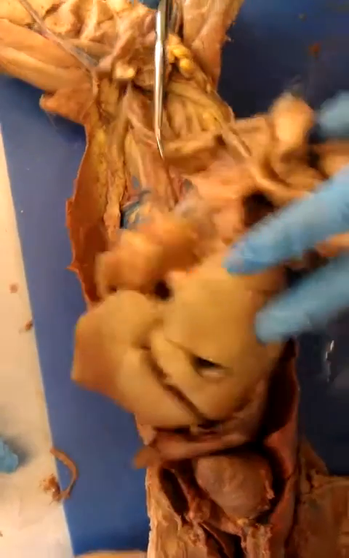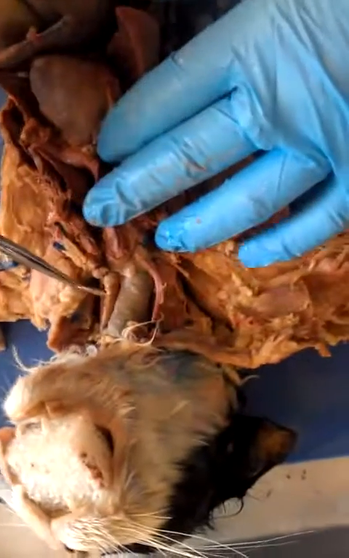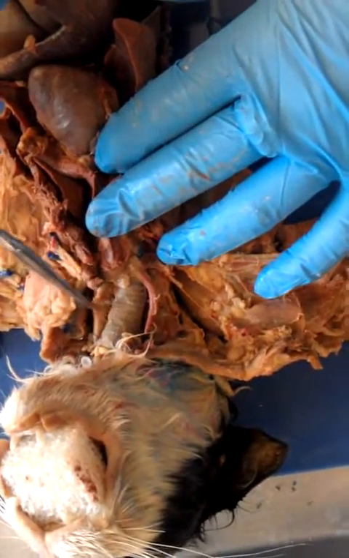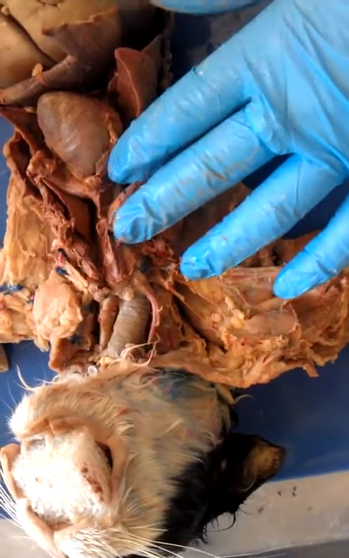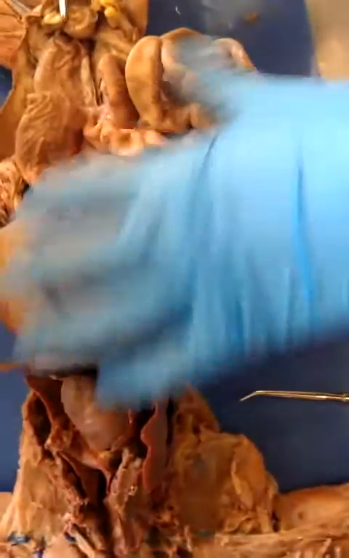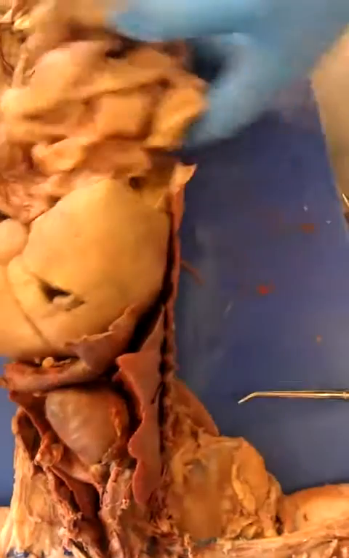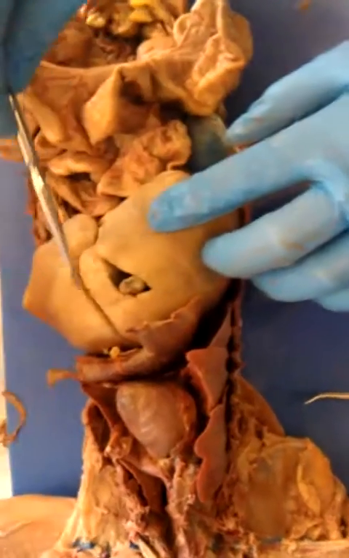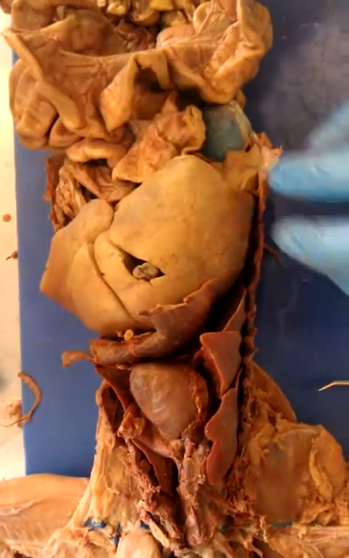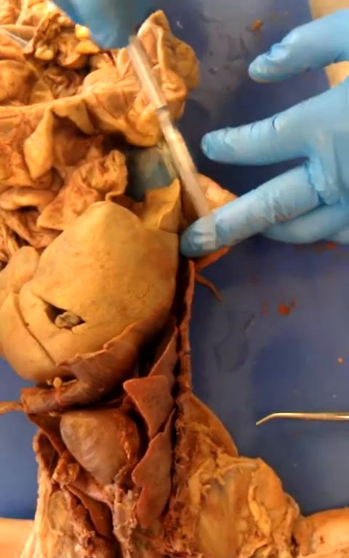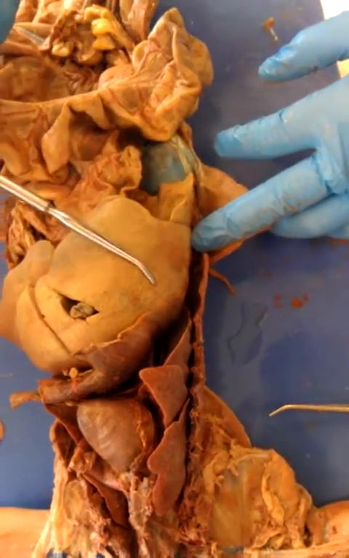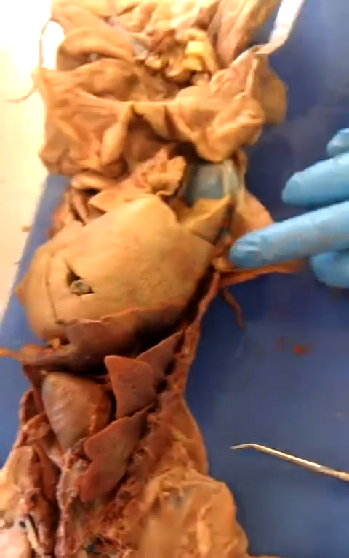The esophagus is right here. This one right here. And this is the trachea right next to it. And then the gallbladder is this body right here within the liver. This is the liver, the different lobes of the liver. This is the right side, right? Mm-hmm. So this is the right lateral, right medial, left lateral, and this is the caudate, just so you know.